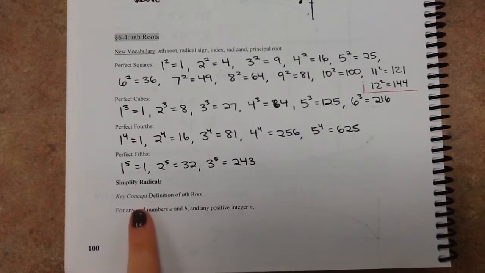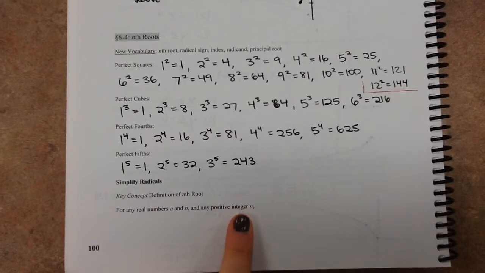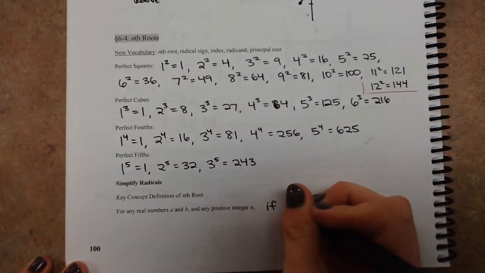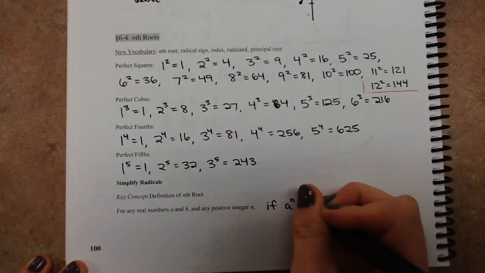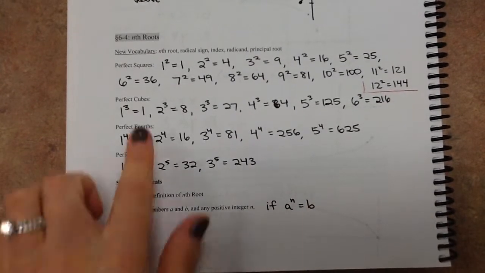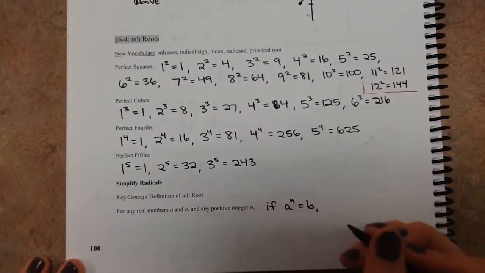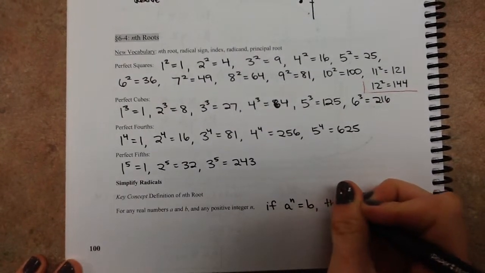All right, so we have here, for any real numbers a and b and any positive integer n, if we know that a raised to the nth power gives you b, all right, so we can go off any of these relationships up here, then a is an nth root of b.